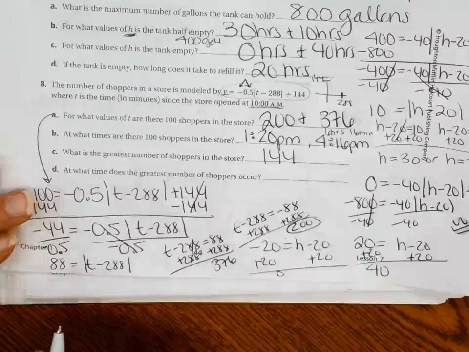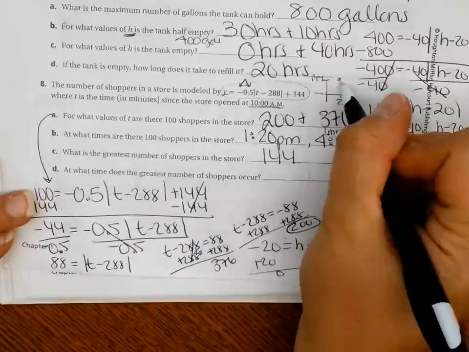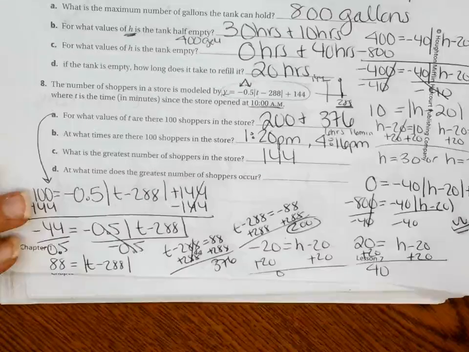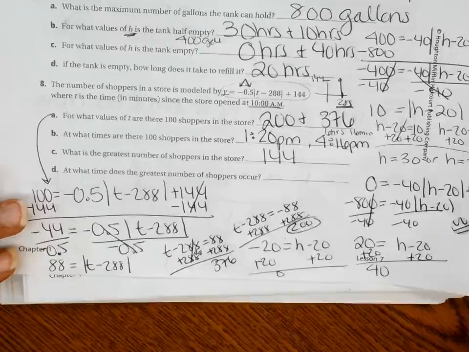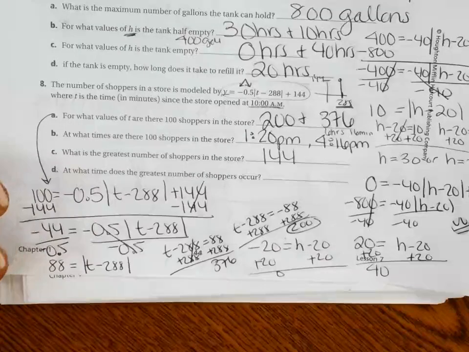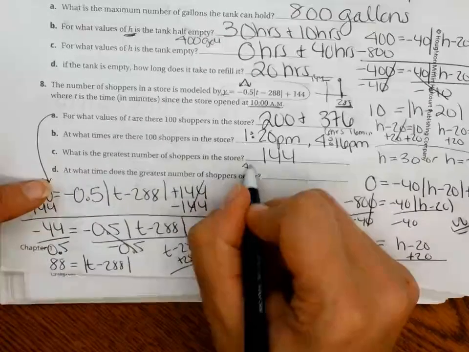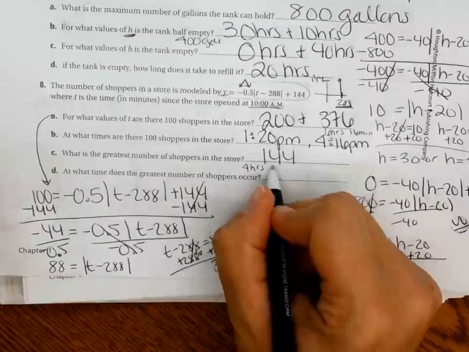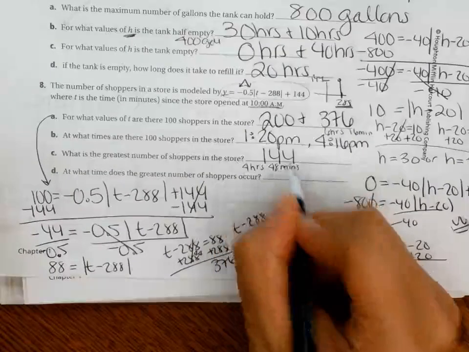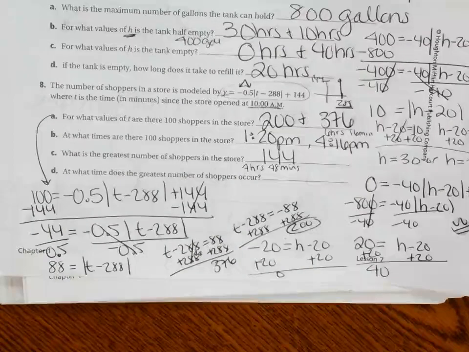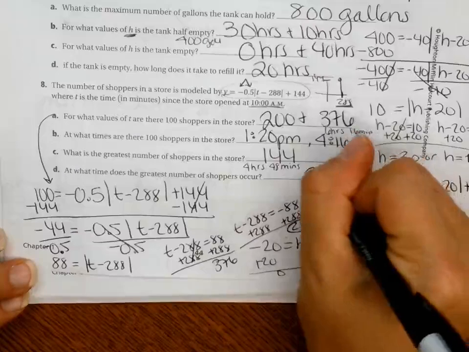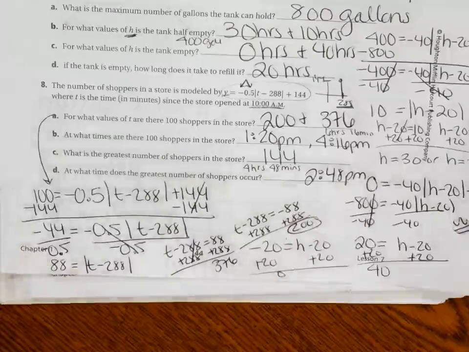What time does that happen? It's the vertex. 144 is at 288. What is 288 divided by 60? Well, 60 times 4 hours would be 240 minutes, right? 240 minutes is going to be 4 hours. And then that's 48 more minutes. So 4 hours and 48 minutes. So 10 to 11, 11 to 12, 12 to 1, 1 to 2, 2:48. Make sense?